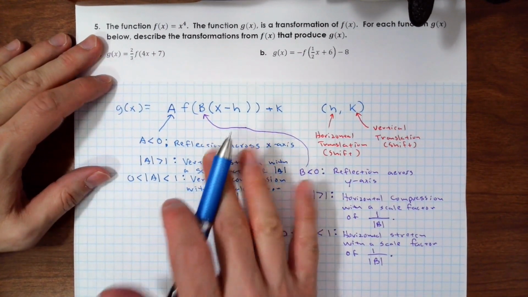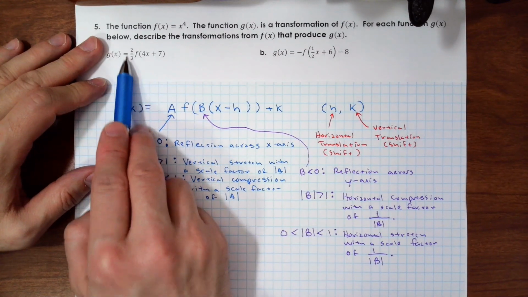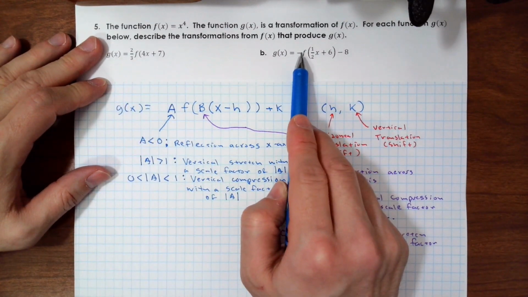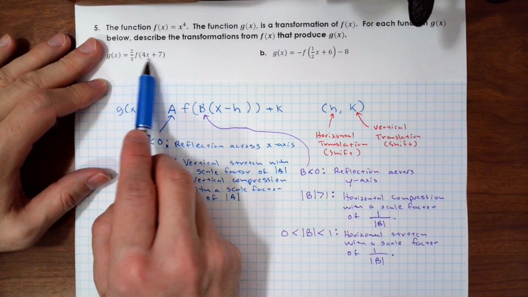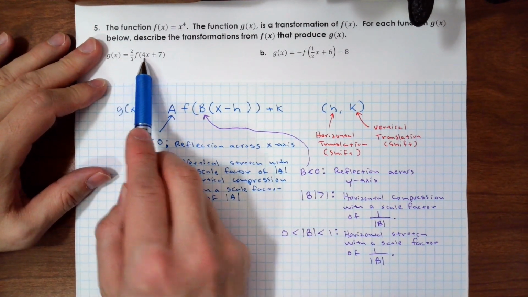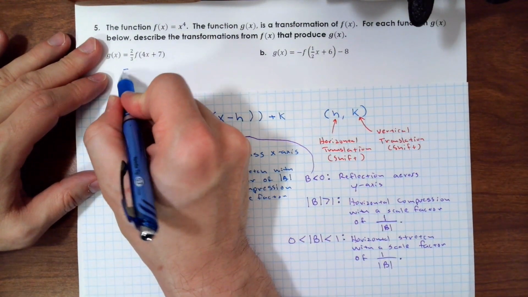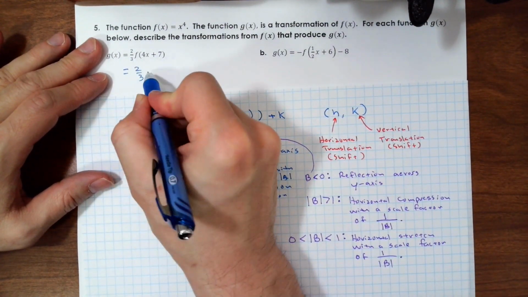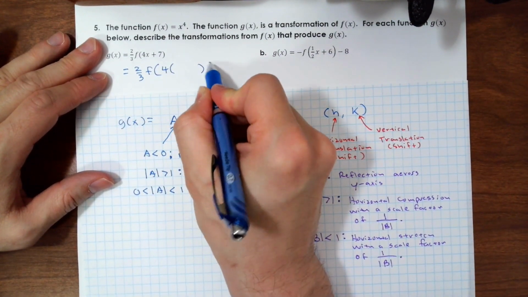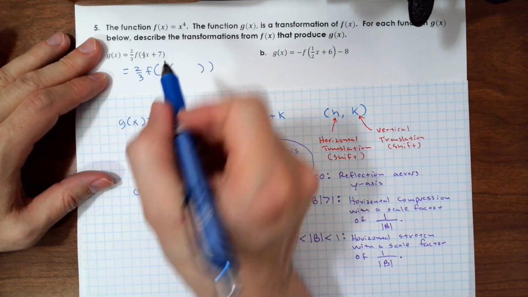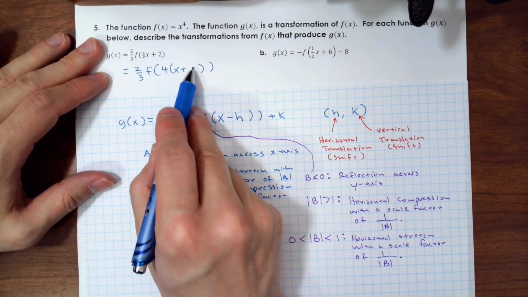So you're almost ready to talk about, oh, here we have a vertical compression. Here we have a reflection across the x-axis, but see this 4x plus 7 part? You have to factor the 4 out. You have to factor the half out. And then we can talk about all our transformations in precise terms. So this would be 4, and see, we factored a 4 out, so it'd be x plus, divide that. When you factor, you're really dividing.